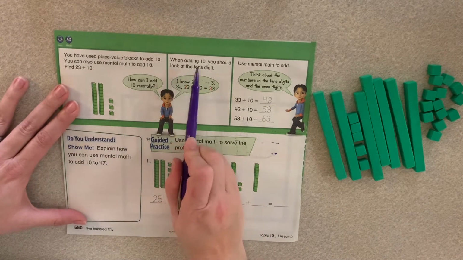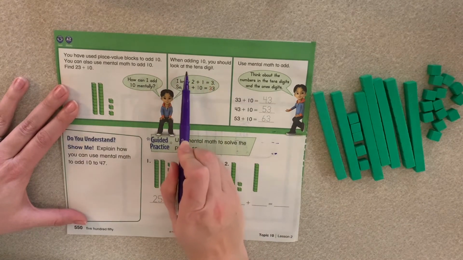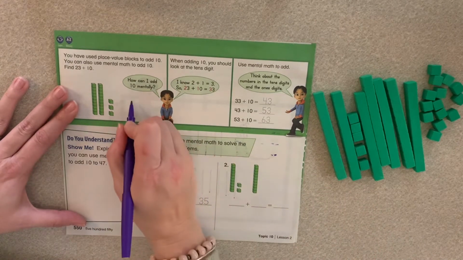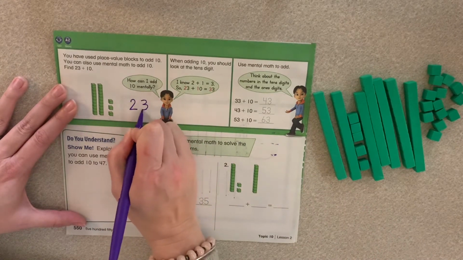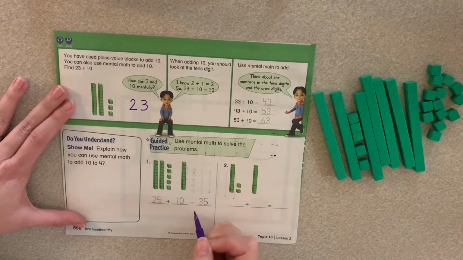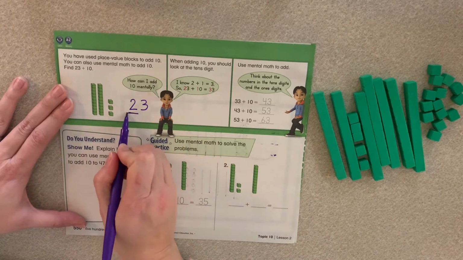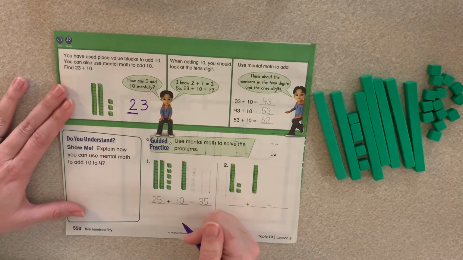Well, it says when adding 10, you should look at the tens digit, right? So if this is 23, and the number 23, which one's the tens digit? Point at it. Yeah, the 2. I hope you pointed at the 2. The 2 is the tens digit.